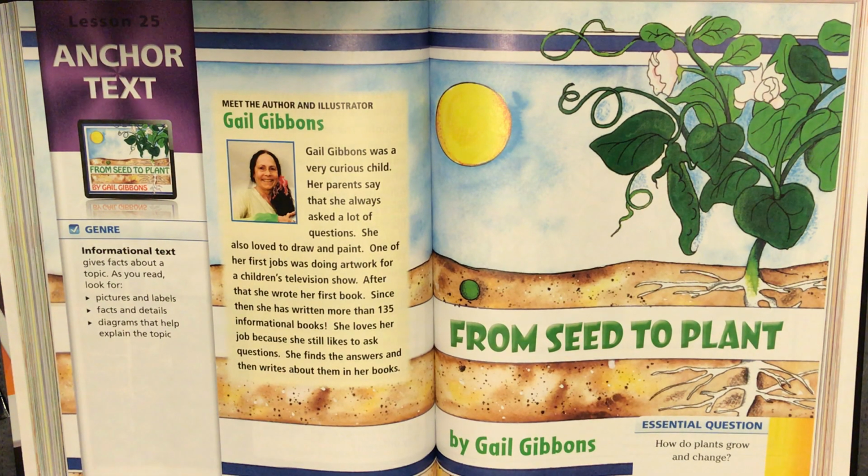So the story is From Seed to Plant. It was written and illustrated by Gail Gibbons. It's an informational text. That means it's going to give us real facts. It is nonfiction, which means that it's real. Informational texts give facts and information about a topic.